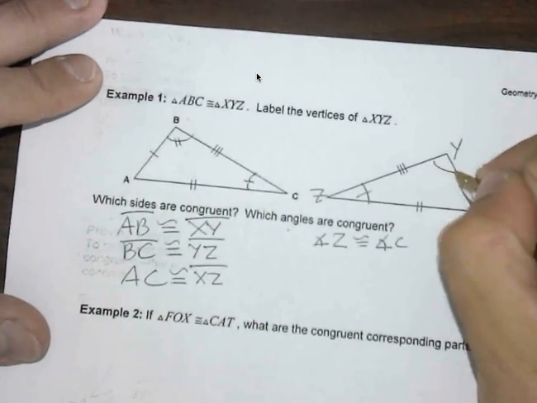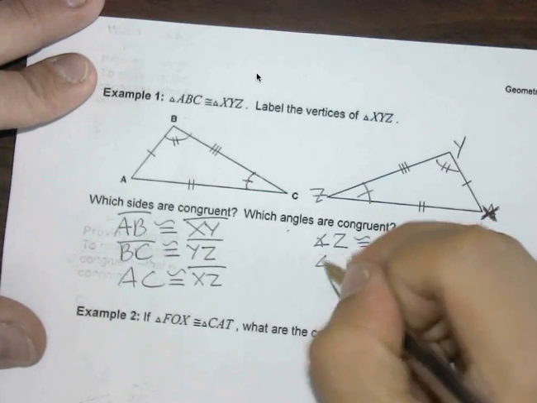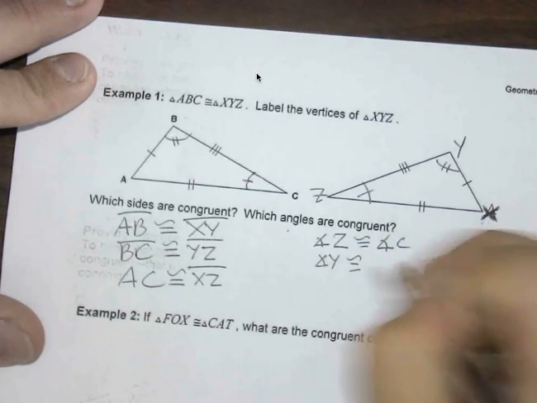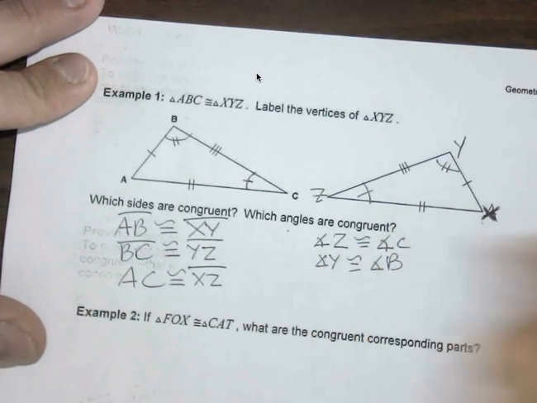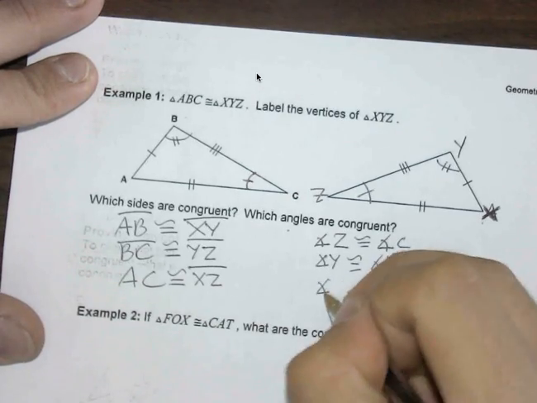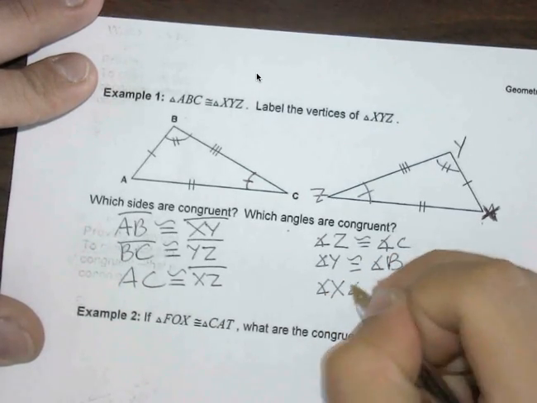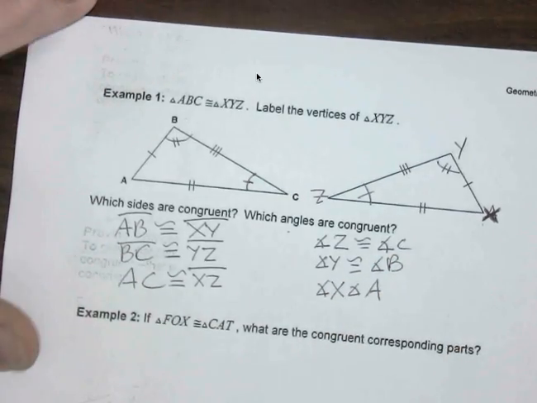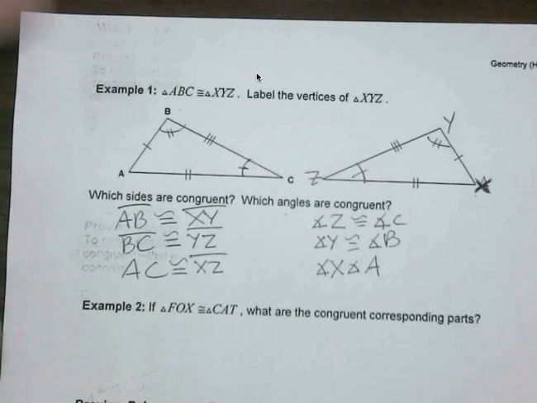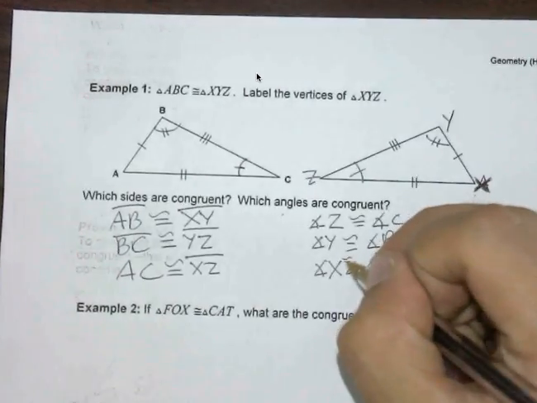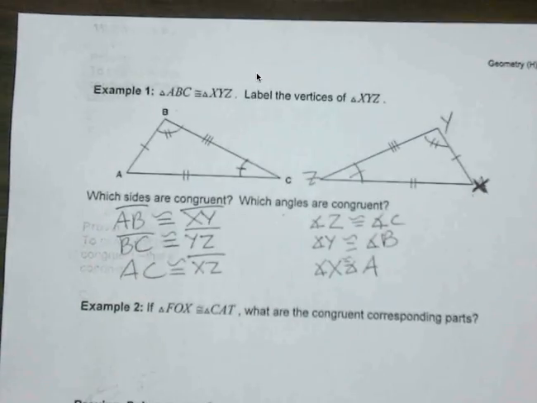Hopefully you're saying Y. So we can say angle Y is congruent to angle B. And in addition, left over, angle X is congruent to angle A. And so based off of this, we've labeled the triangle. We're allowed to say that these are congruent. And again, this is showing that the sides have congruent counterparts, and so do the angles.